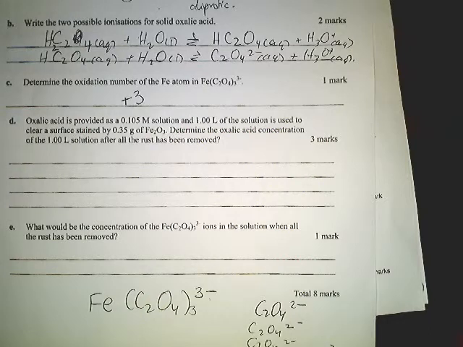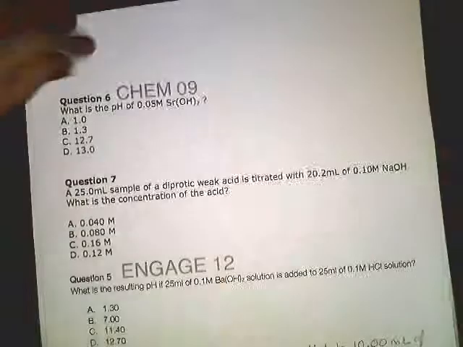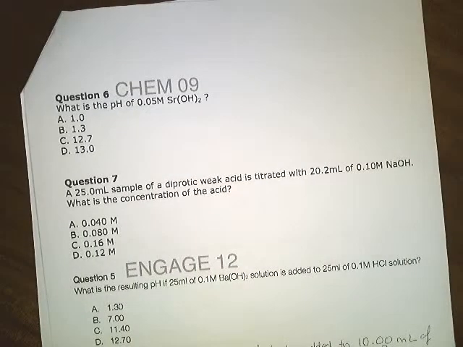Okay, now the other 2 questions are sort of titration ones. Have a go at them, see how you go, but we want to stay on the pH topic. So this question, last page, 4 more questions to go.